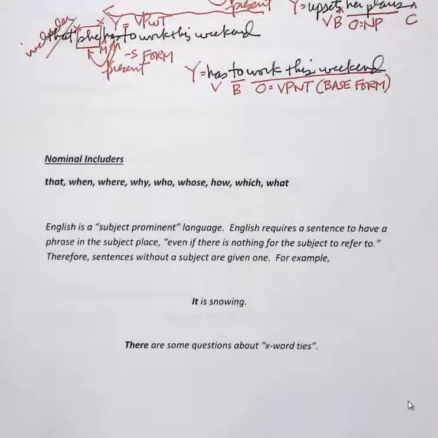So what tells us the kind of included sentence we have, adverbial or nominal, is we have to recognize the place. Where are we finding this included sentence? That tells us the job the sentence has in that sentence. So now let's continue.